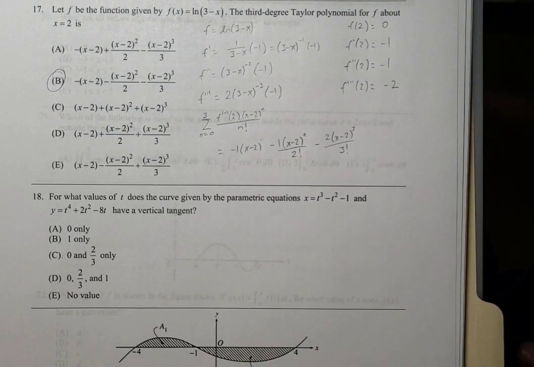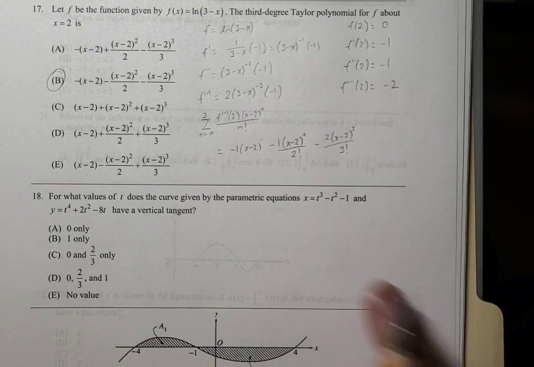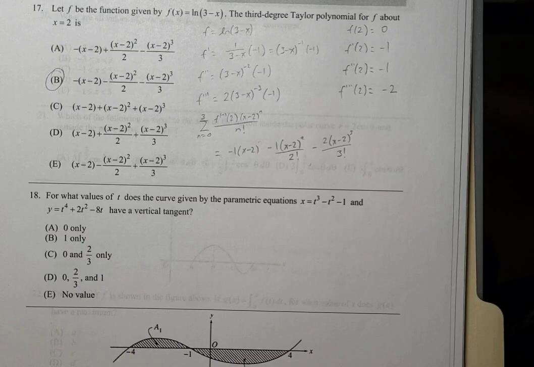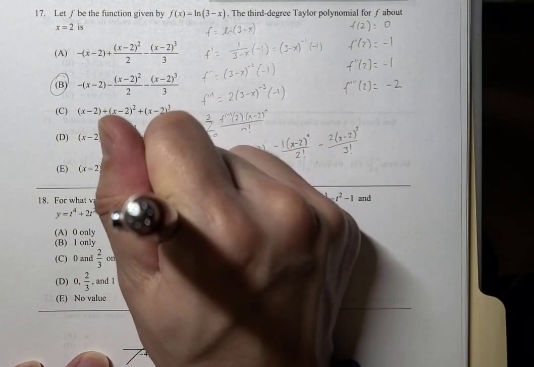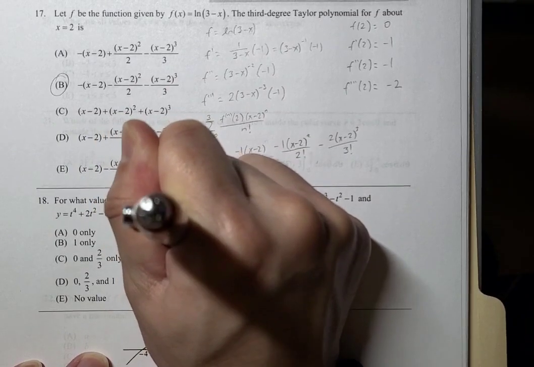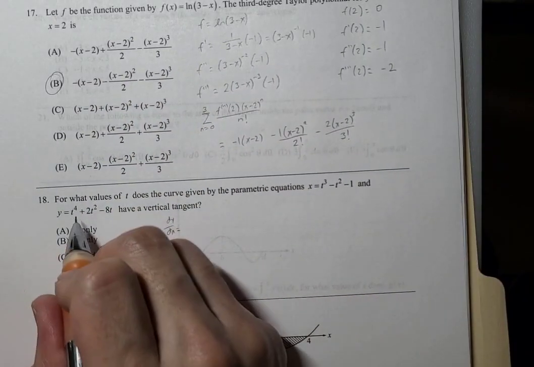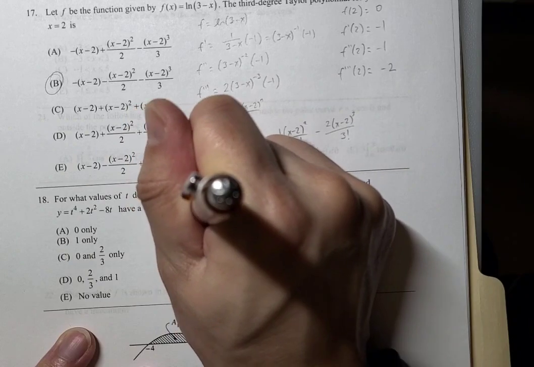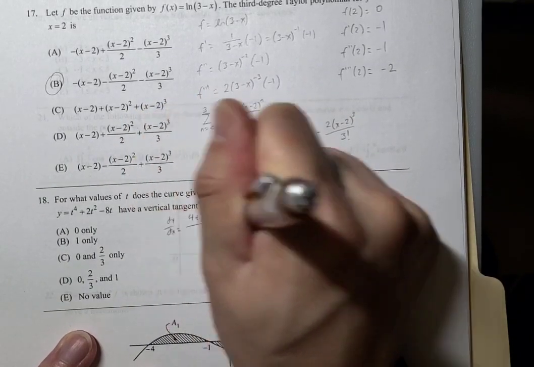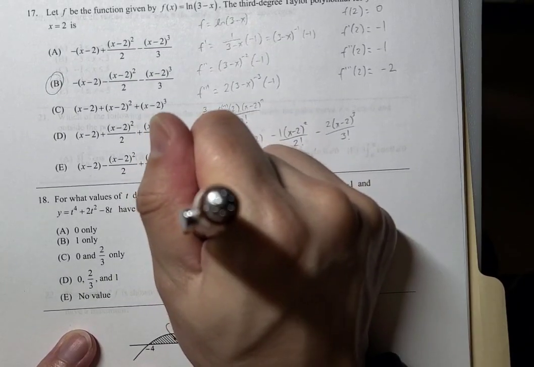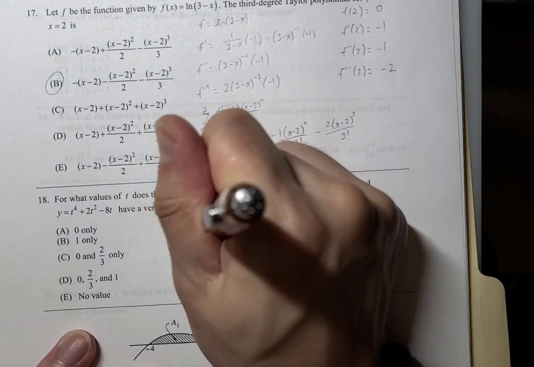For what values of t does the curve given by the parametric equations x equals t cubed minus t squared minus 1, and y equals t to the fourth plus 2t squared minus 8t have vertical tangents, okay? That's when dy dx is equal to infinity. Okay, so dy dx, remember it's just dy dt over dx dt. dy dt is 4t cubed plus 4t minus 8. The bottom is 3t squared minus 2t.